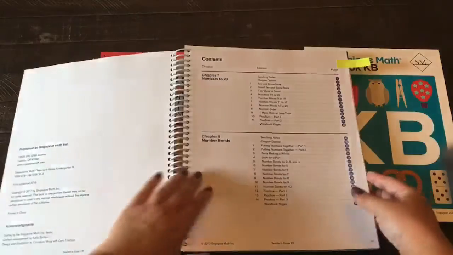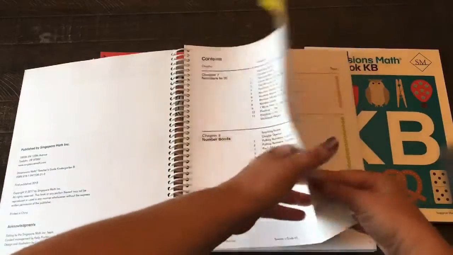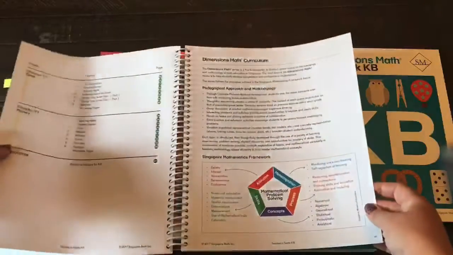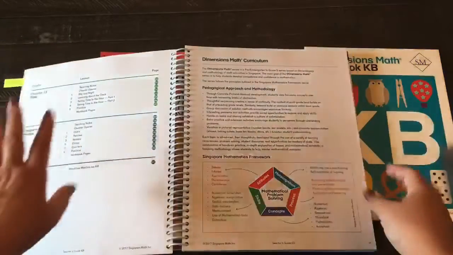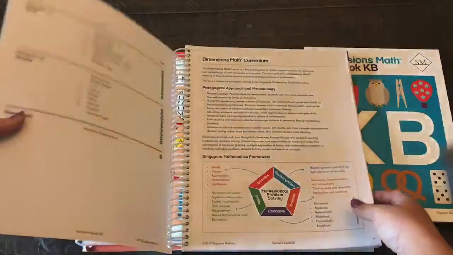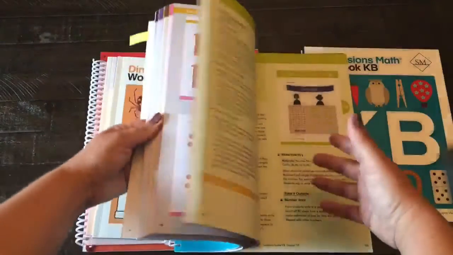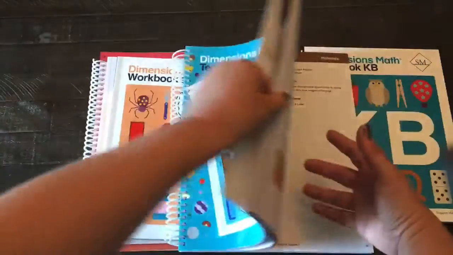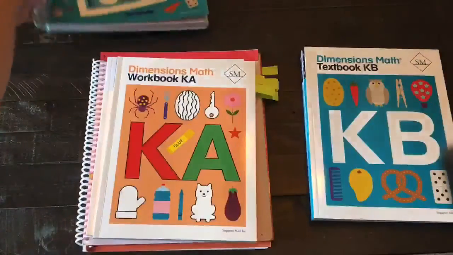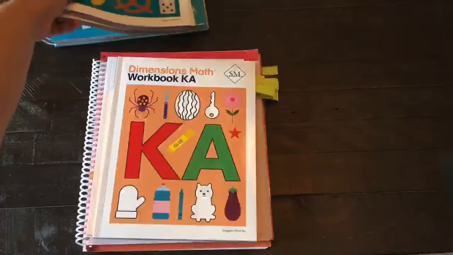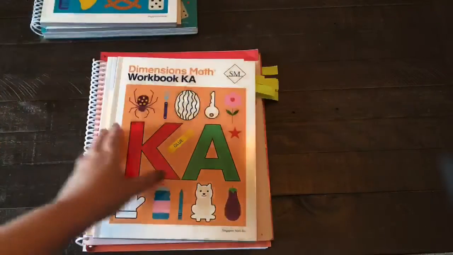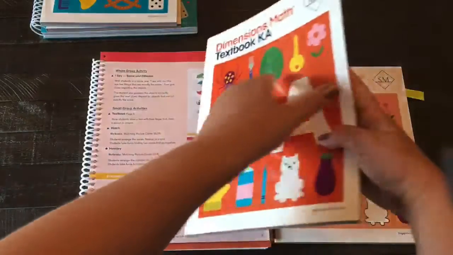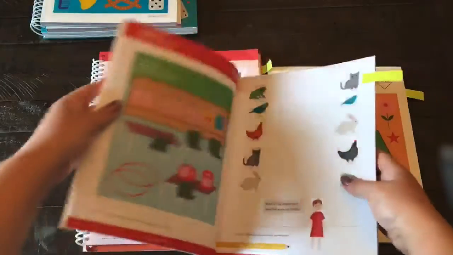The KB goes from chapter 7 all the way until chapter 14, where it ends with money. So that would be the end of the kindergarten curriculum. But this KB is set up exactly the same as the KA teacher's guide, so I'm not really going to point everything out. The textbooks and the workbooks are the same type of idea. But I will just give you a quick look so you guys can see it a little bit better.